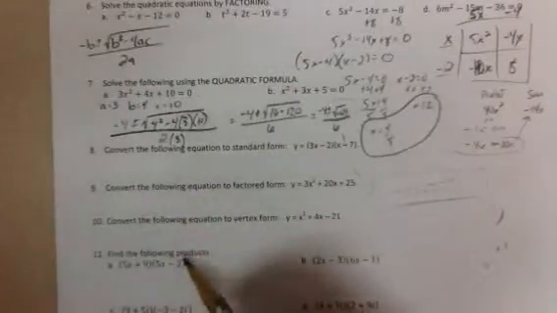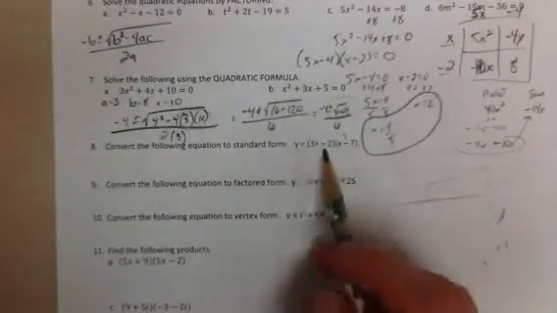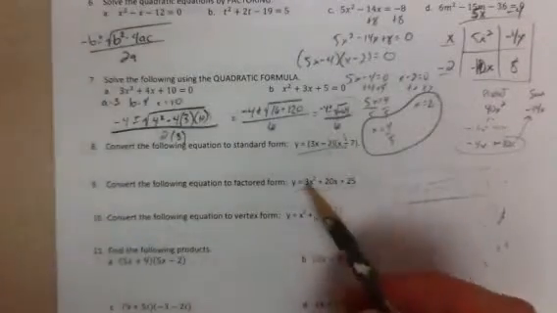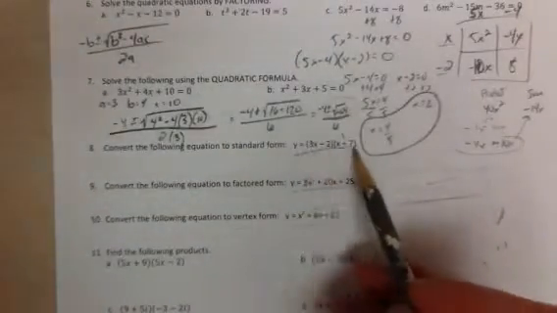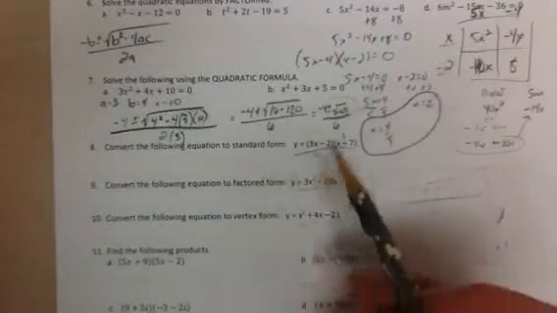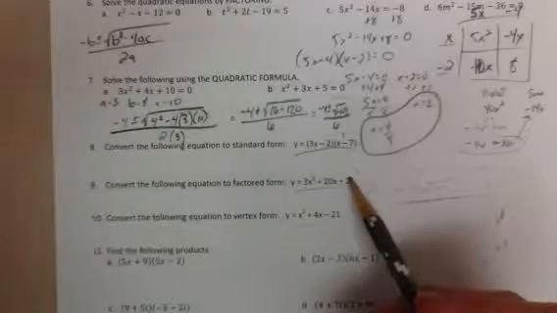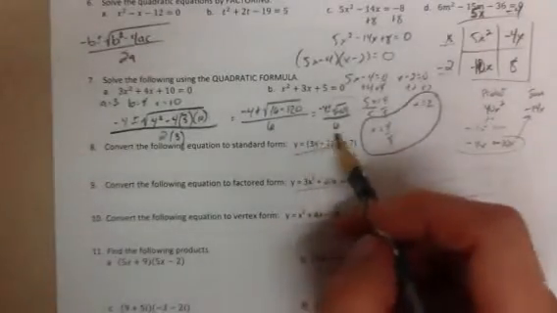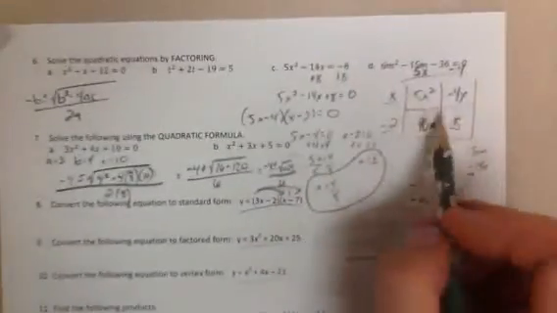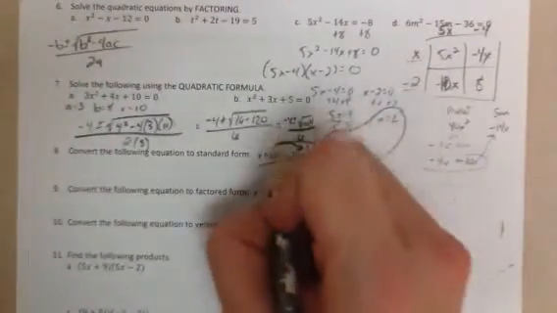For 8, 9, and 10, this is all about manipulating these equations so that they look the way you need them to look to pull out certain features. Like the factored form right here will show you where the zeros on the graph are, but it doesn't show you as easily what the y-intercept is. So if you want to put it in standard form, you need to multiply it out, right? You can either use a box to do that, or you can just use distributive property.